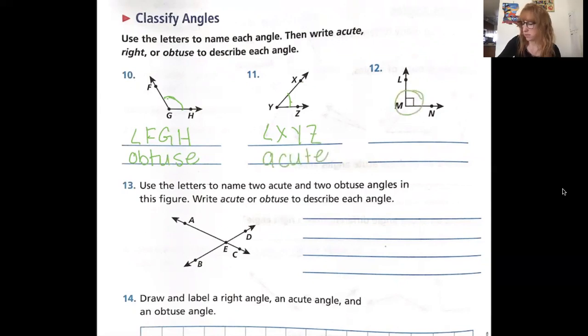And this angle is labeled as a right angle, so we can even just go right into naming it. It is a right angle, and we would name it angle LMN, and make sure that this doesn't look like an L, that this is the L and this is the angle symbol.